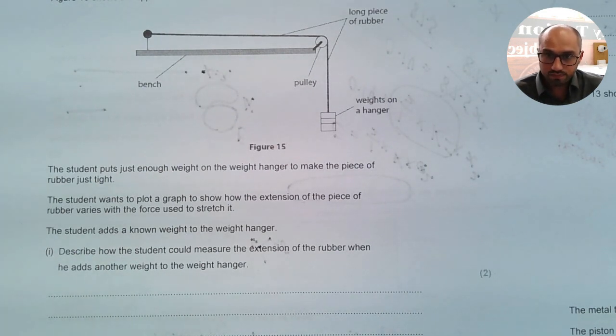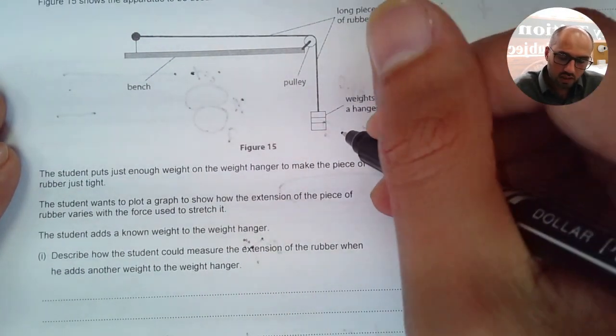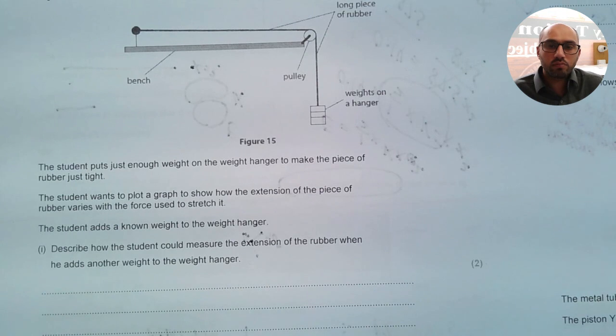So in this case, measurement of force is very easy. All they have to do is work out the mass here and they can work out W equals mg, and that will give them the value of weight. However, extension is a problem in this case. So how are they going to work out the extension?